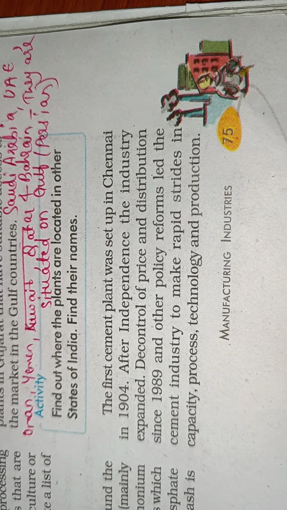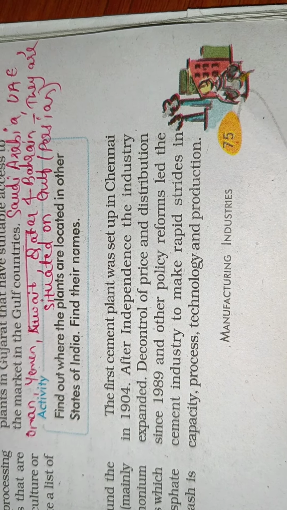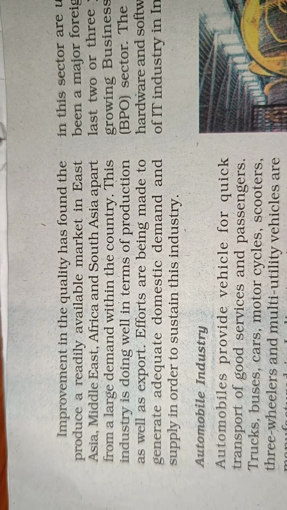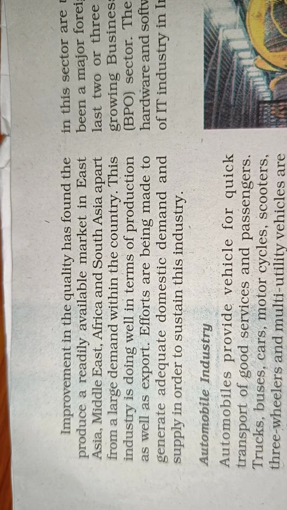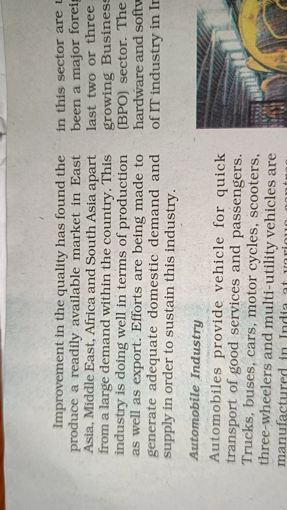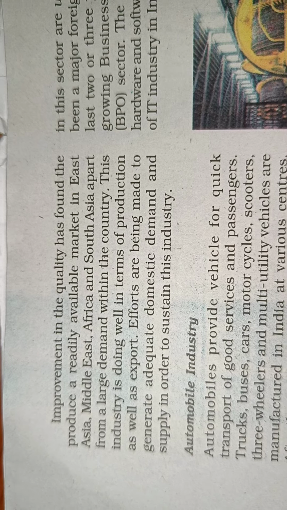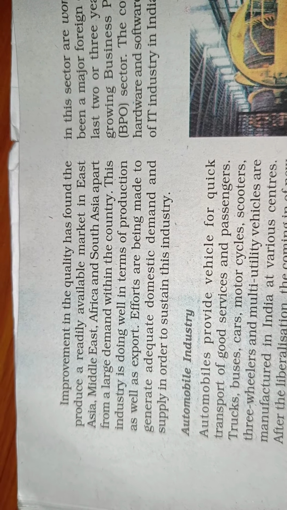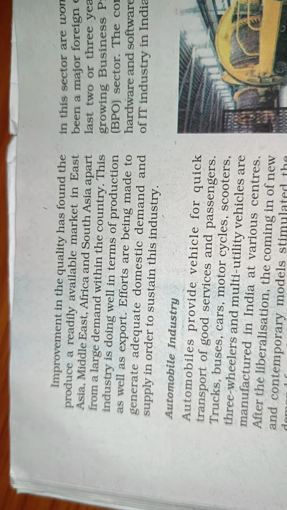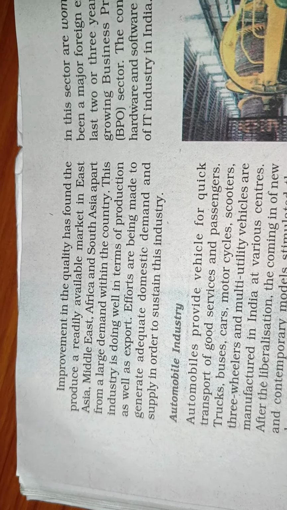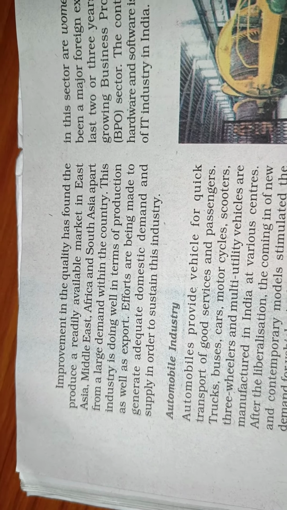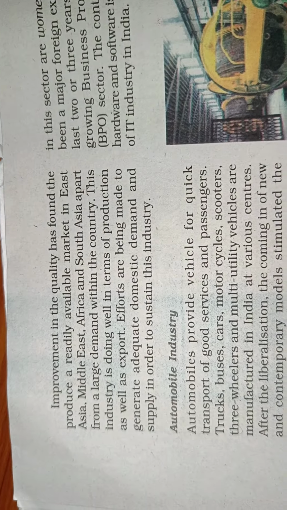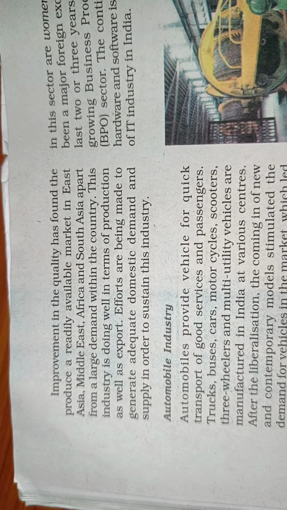The private industries are also taking advantage and the technology is also increasing. Improvement in quality has found the producers a rapidly available market in East Asia, Middle East, Africa and South Asia. This country is doing well in terms of production as well as export. Efforts are being made to generate adequate domestic demand and supply in order to sustain this industry. So for the cement industry, the huge demand is not in India, but the demand in the world is massive. We should not export, but it should be used in our own country. The cost of transportation will be cut. So it is required to flourish more in our own domestic demand.